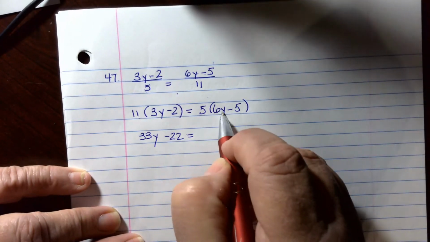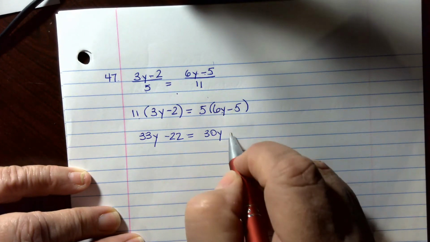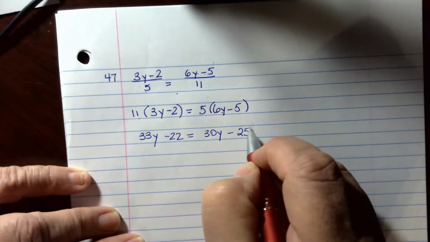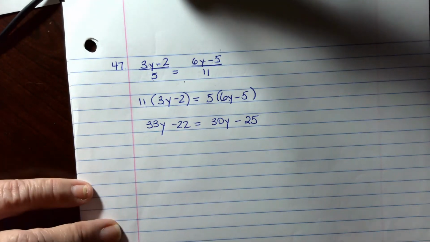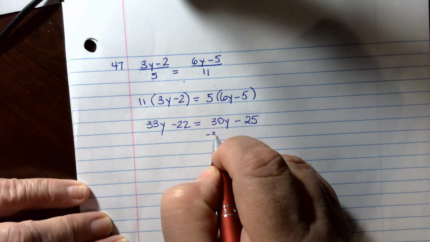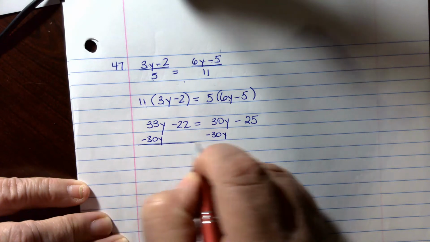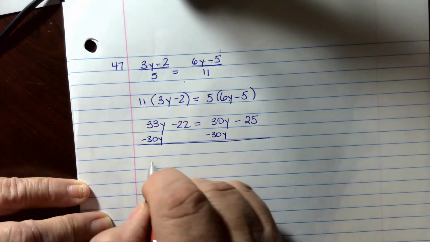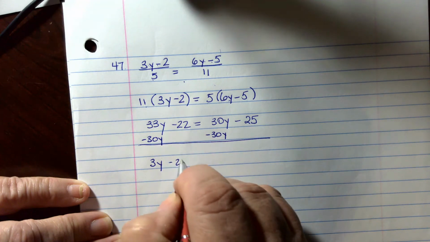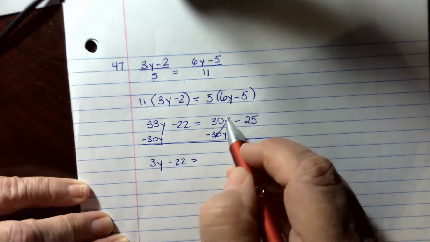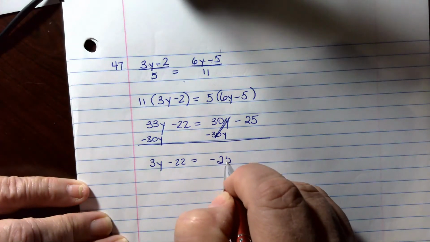5 times 6y and 5 times negative 5. So now I need to solve this equation by getting all my y's on the same side. So I'm going to subtract 30y. That's going to give me 3y. I'll bring down the negative 22. That's going to zero out. And I'll bring down the negative 25.